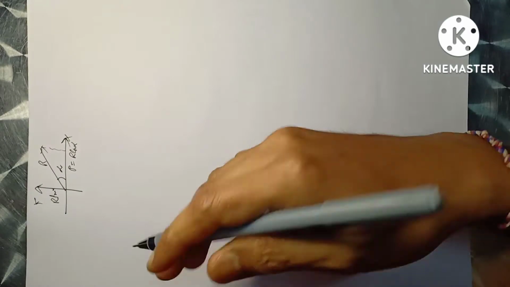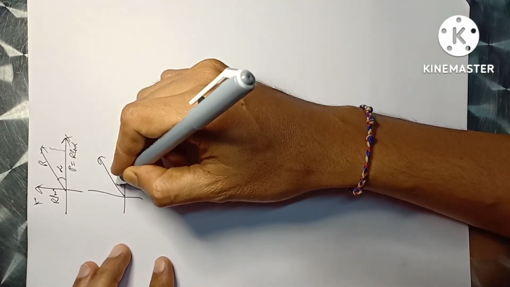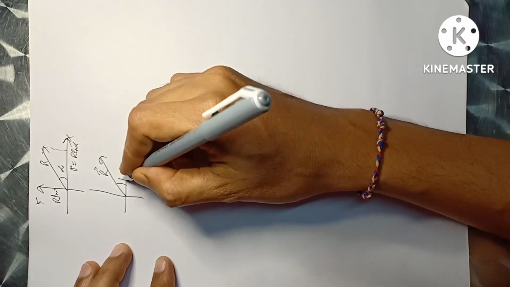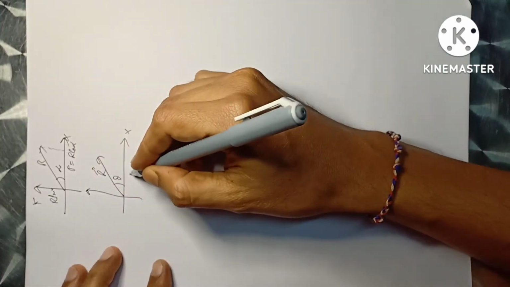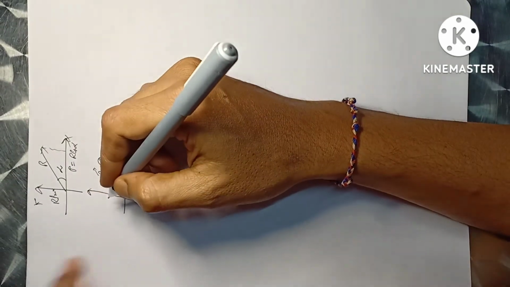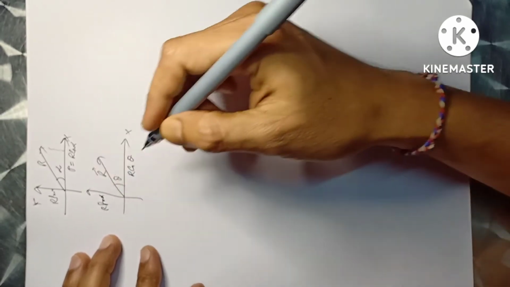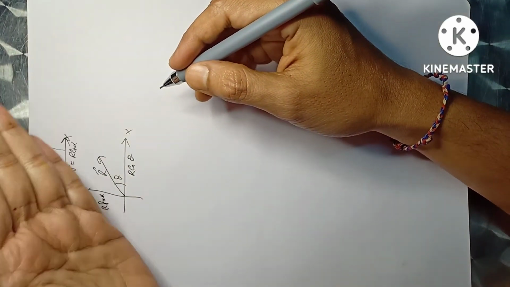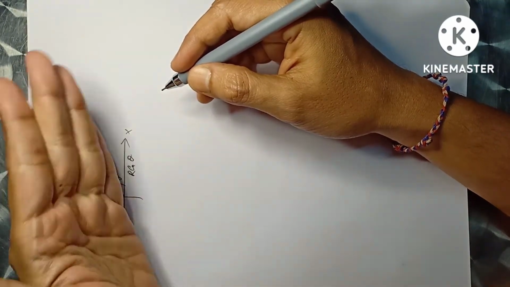This is generally true whenever a vector makes an angle theta. Suppose the r vector makes angle theta, then the component along the x-axis is r cos theta, and the component along the y-axis, the perpendicular direction, is r sin theta.